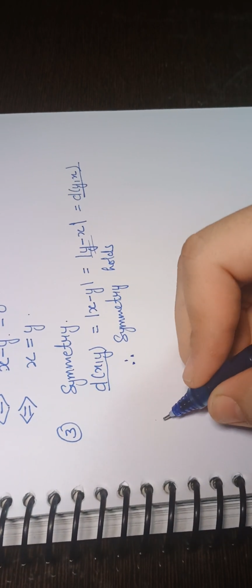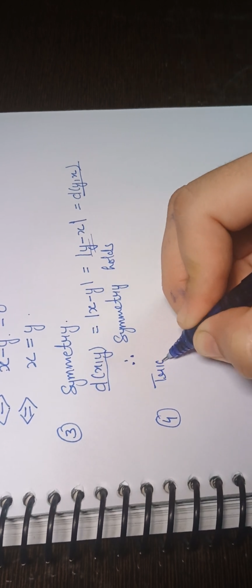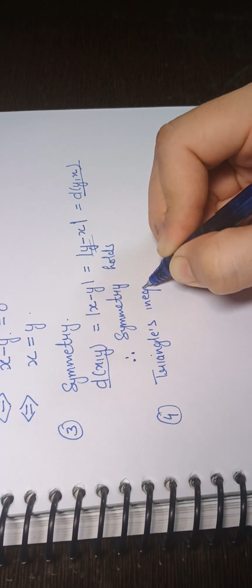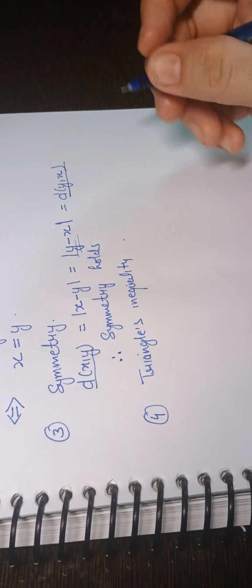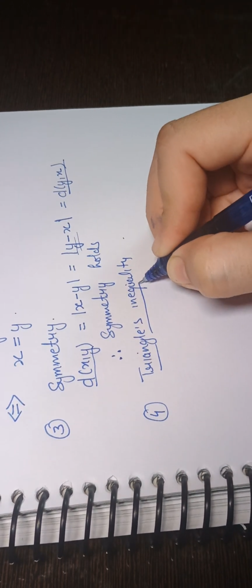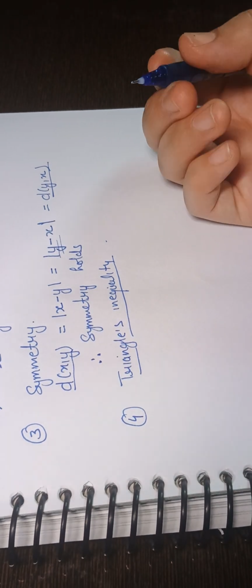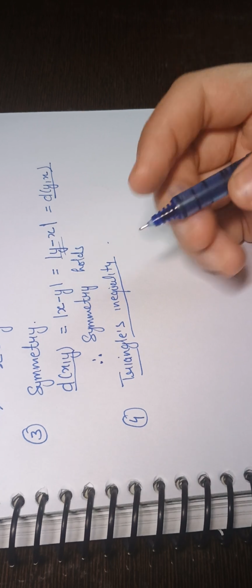Now the last condition, the fourth one, is the triangle inequality. This is something you have already done as a property of the triangle inequality in real analysis.